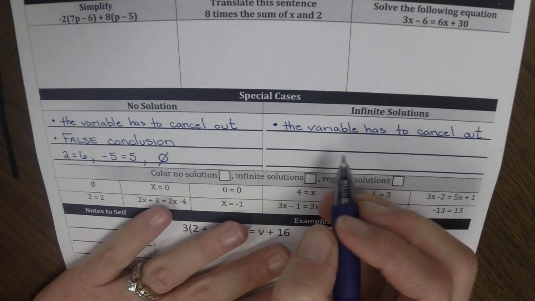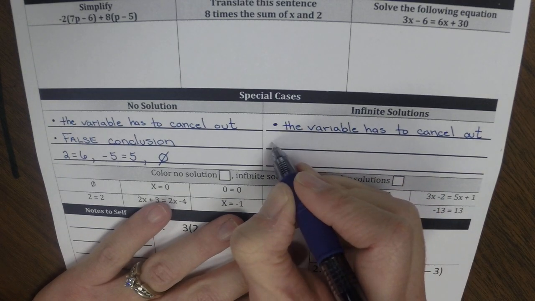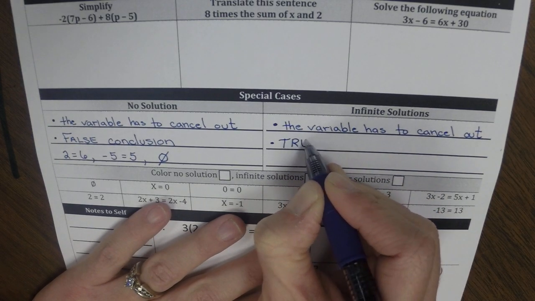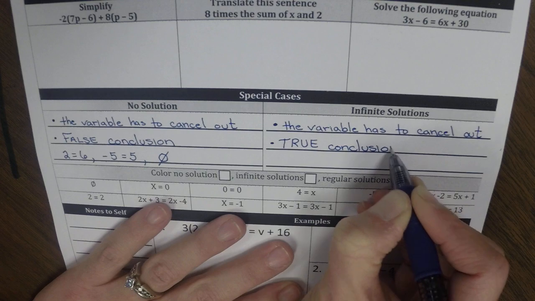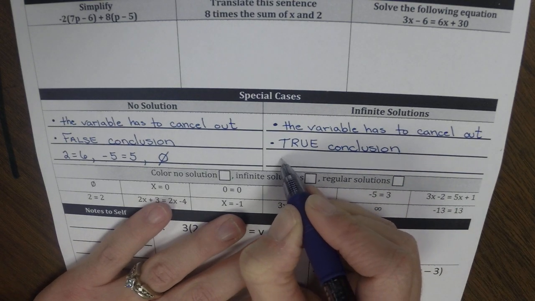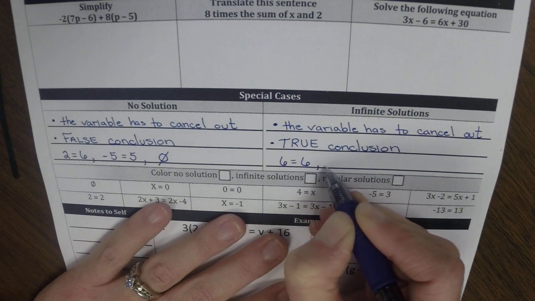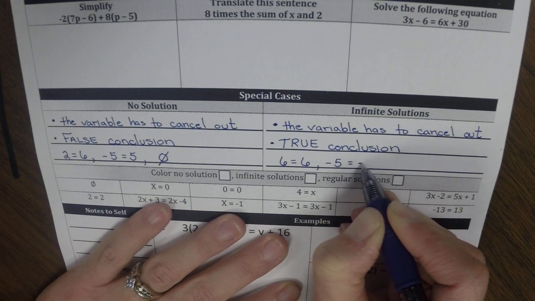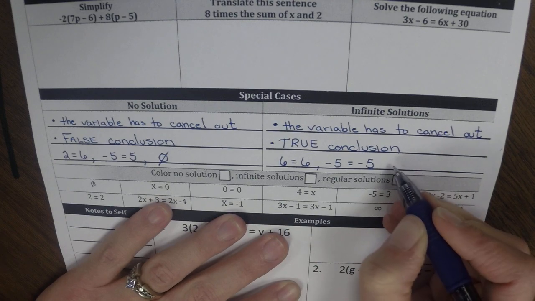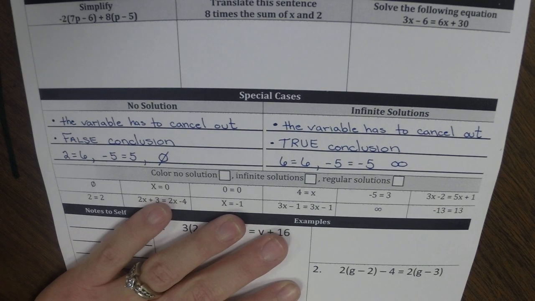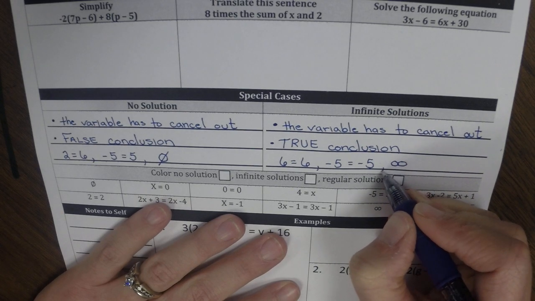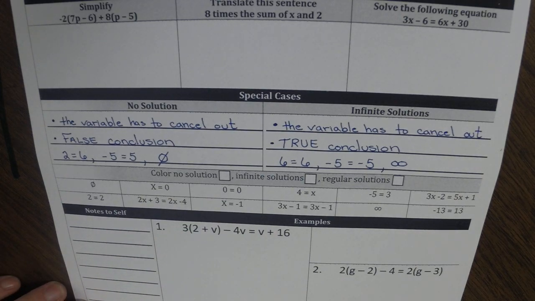For infinite solutions, the variable still has to cancel out, but this time you get a true conclusion. That means once you remove the variable and you get to the bottom, you should get 6 equals 6, or -5 equals -5. And then to do infinite, you draw the infinity sign. To me, it's just a sideways 8. I'm not very good at drawing it, so I will usually just write infinite solutions. But that is the symbol, if it's easier for you to write.